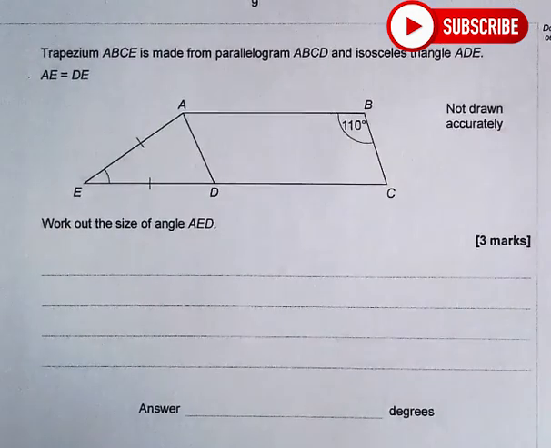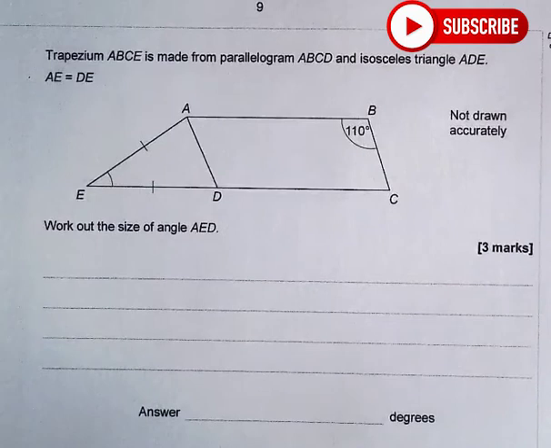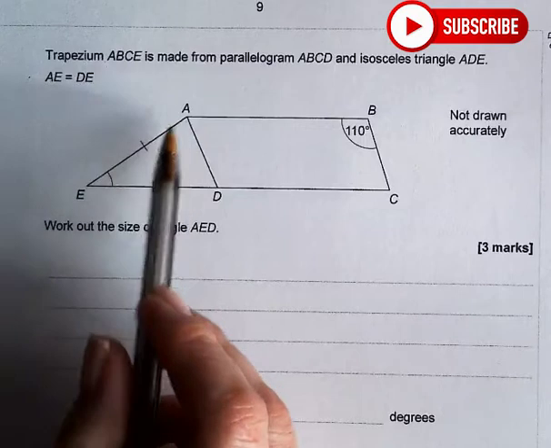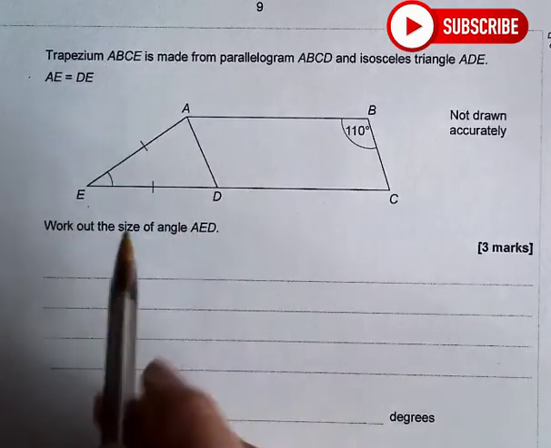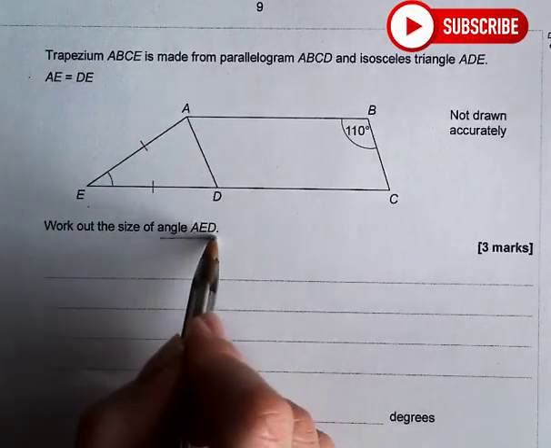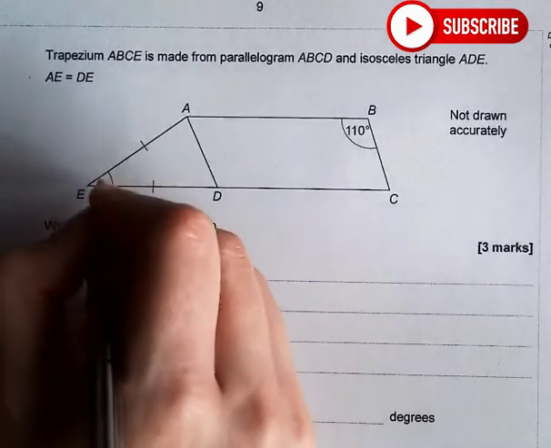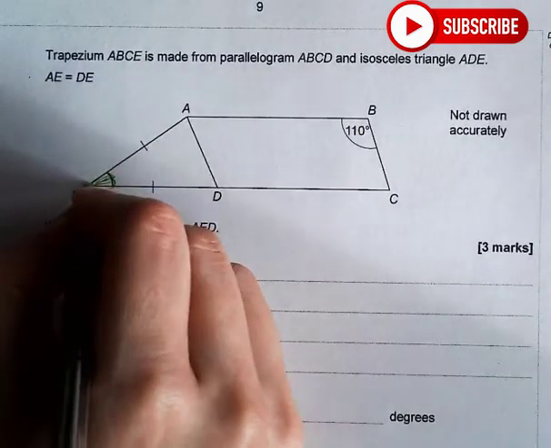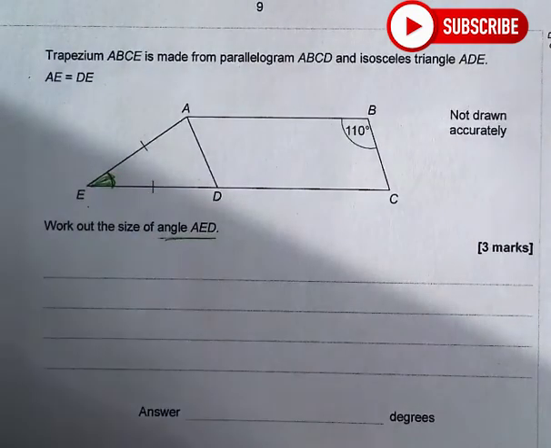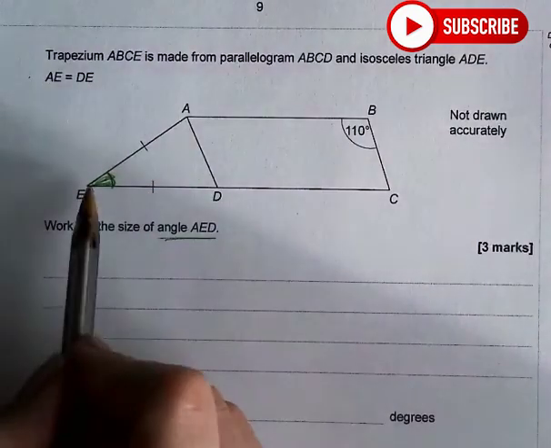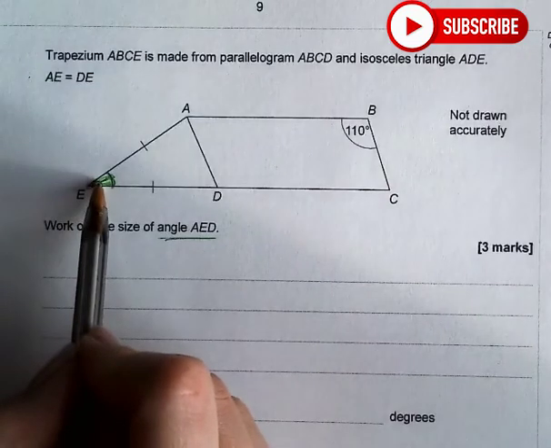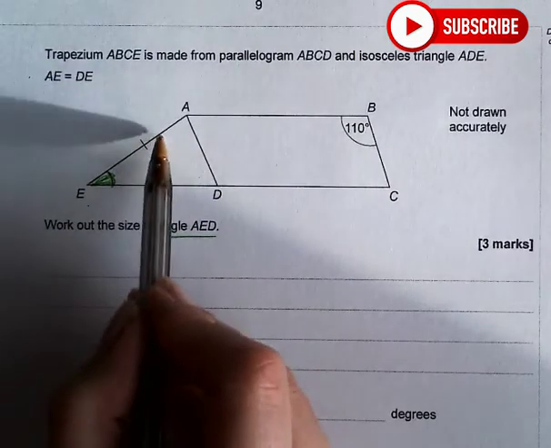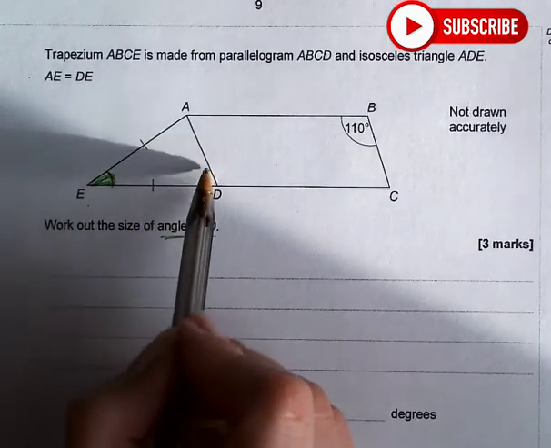Trapezium ABCE is made from a parallelogram ABCD and an isosceles triangle ADE. And they told us that AE is equal to DE. We need to work out angle AED. Angle AED is this one. The first step to know angle AED is to know angles EAD and EDA.